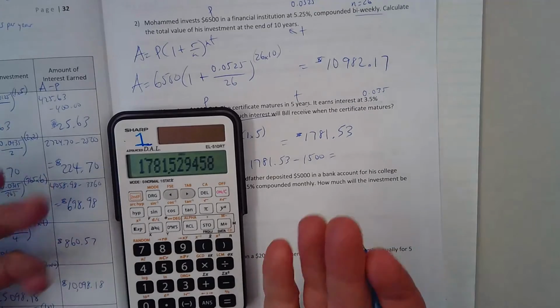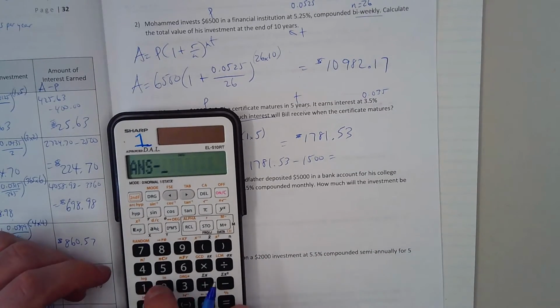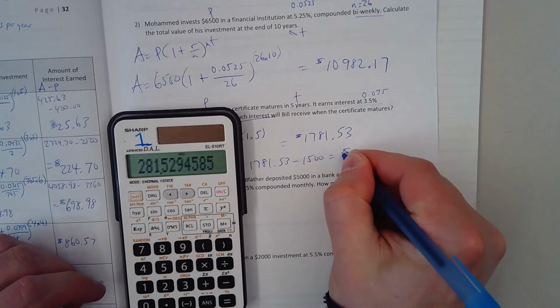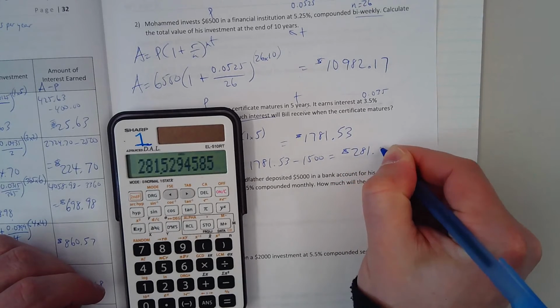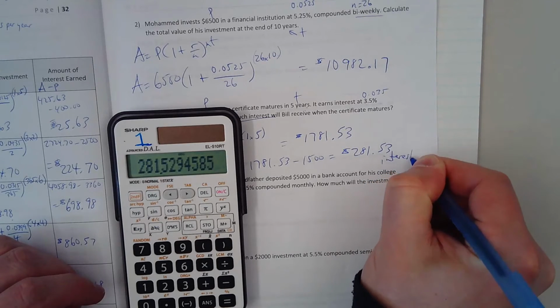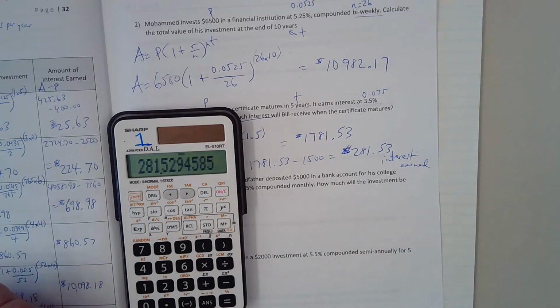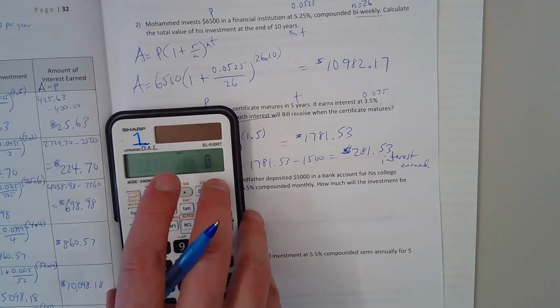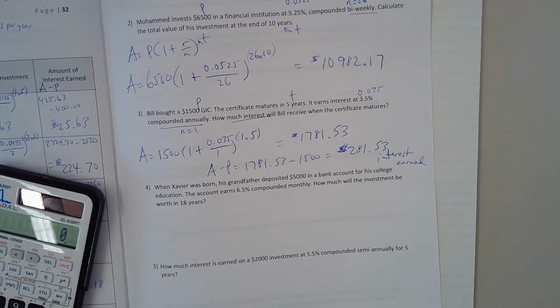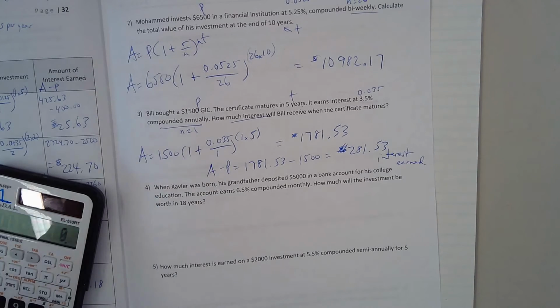The slick thing to do is not clear your calculator. You just leave it in there and go minus 1,500. And that's $281.53 interest earned. It's not significant on a $1,500 investment, but it's better than nothing. And more importantly, it's a good forced savings, right? Any kind of investment where you don't have the option to pull the money out is pretty good. It's like guaranteed you can't touch it, right?